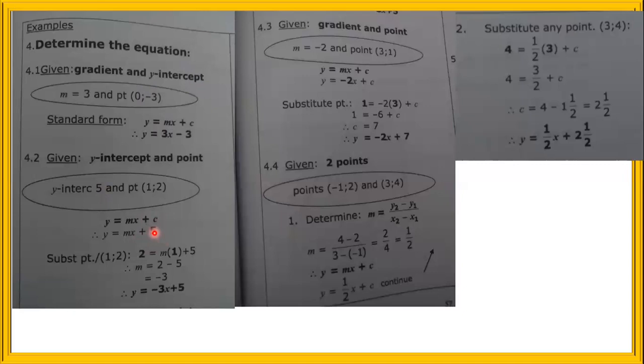Now we need to calculate what m is. From this equation and the point that we are given, we can easily calculate what m is, because with the point that we're given, we are told that x is equal to 1 and y is equal to 2.